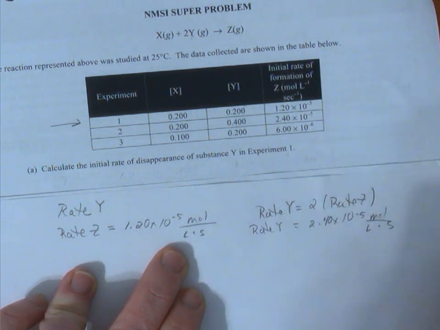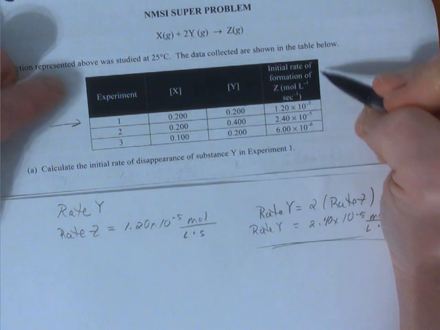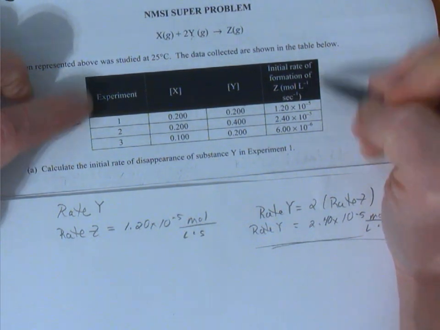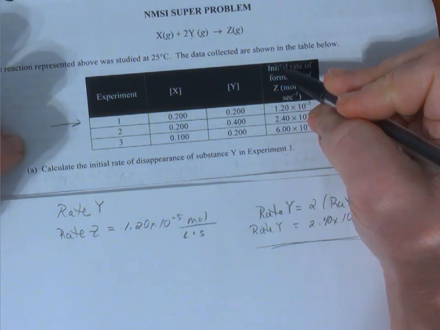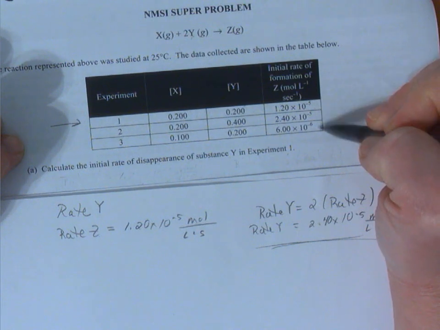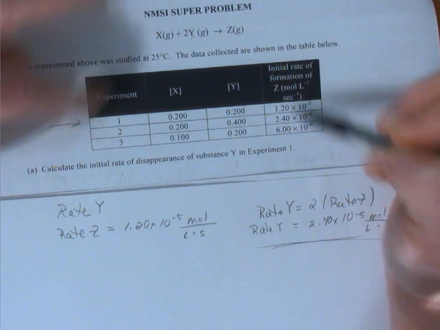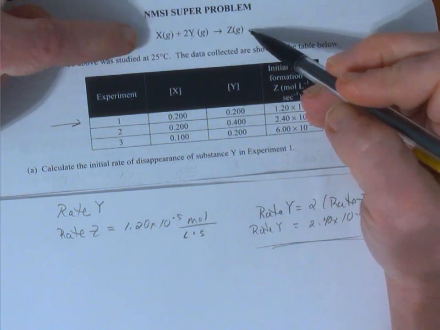Golly, with sig figs, I need that 40. Now, when we're first given this information, because we're given initial rate measurements, we think we need to employ the method of initial rates. So be very, very careful.